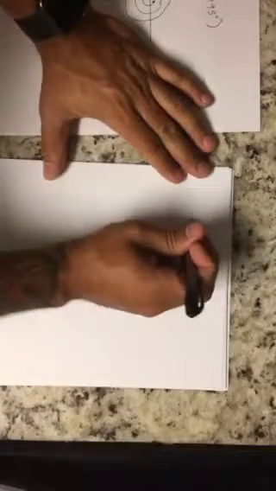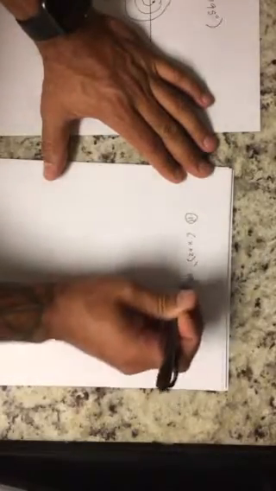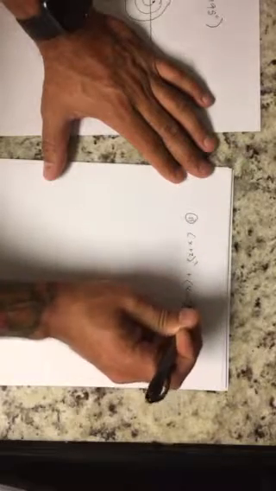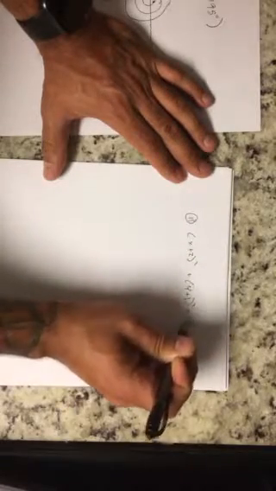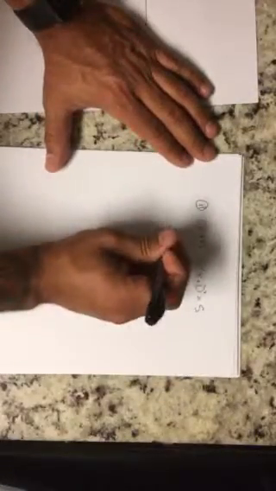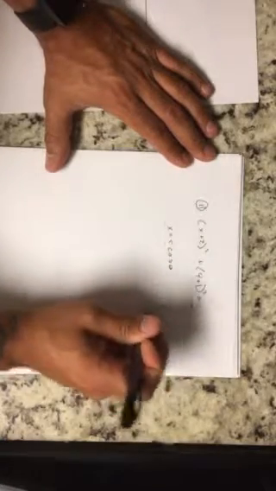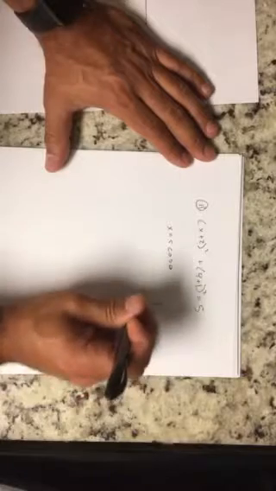Alright, number 11 tells me (x + 2)² + (y + 1)² = 5. It says convert each equation from rectangular to polar form. So I know x equals r times the cosine of theta. And we know that same thing from when we did vectors.